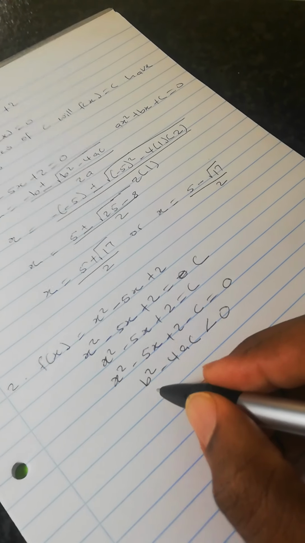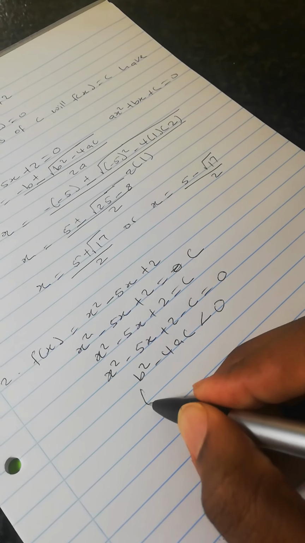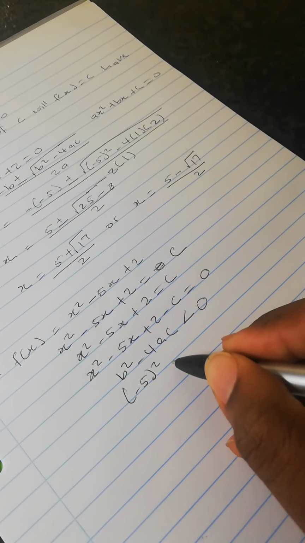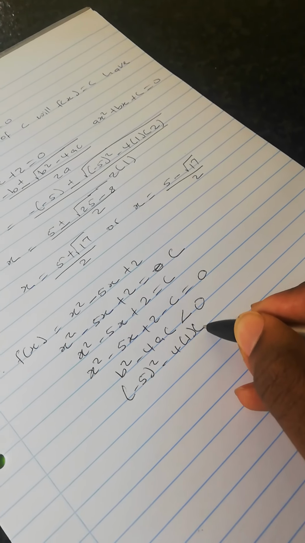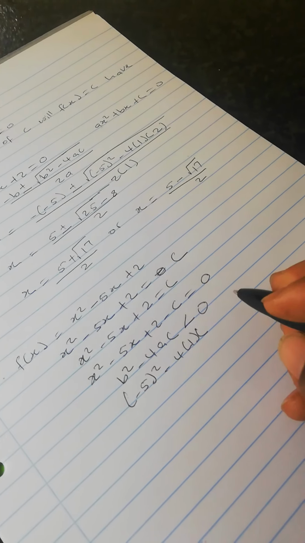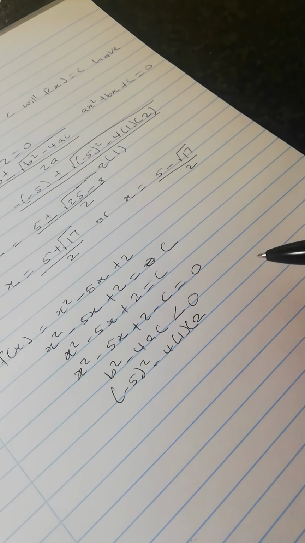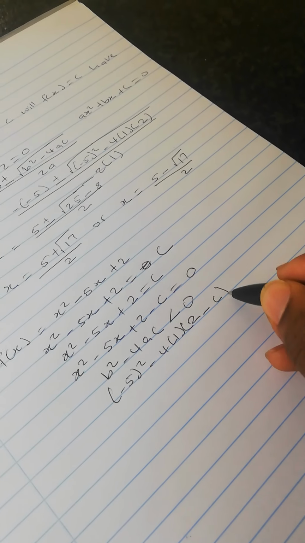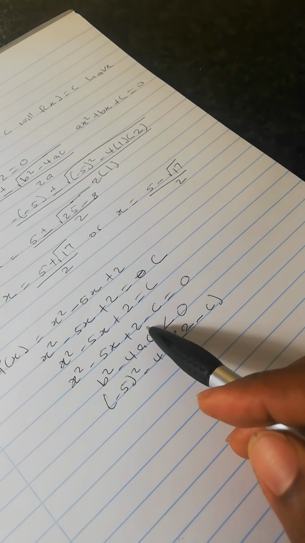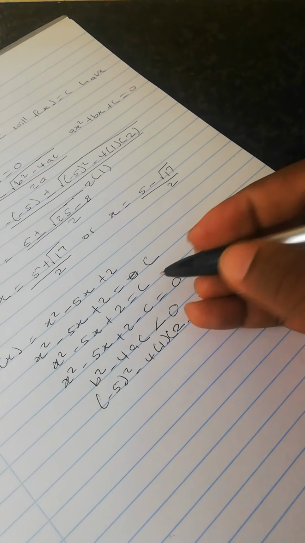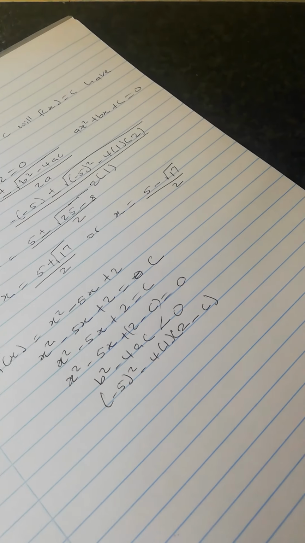So here the value of b squared, as we know, is negative 5 squared, minus 4. The value of a is 1, right? So the value of c, we'll say 2, minus c from here. After we apply the zero rule, this whole thing is the value of c, right?